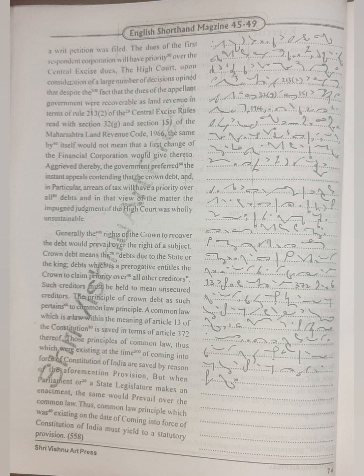Aggrieved thereby, the government preferred the instant appeals, contending that the crown debt and in particular arrears of tax will have a priority over all debts, and in that view of the matter, the impugned judgment of the High Court was wholly unsustainable. Generally, the rights of the Crown to recover the debt would prevail over the right of a subject. Crown debt means the debts due to the state or the king, debts which, as a prerogative, entitle the Crown to claim priority over all other creditors. Such creditors must be held to mean unsecured creditors.